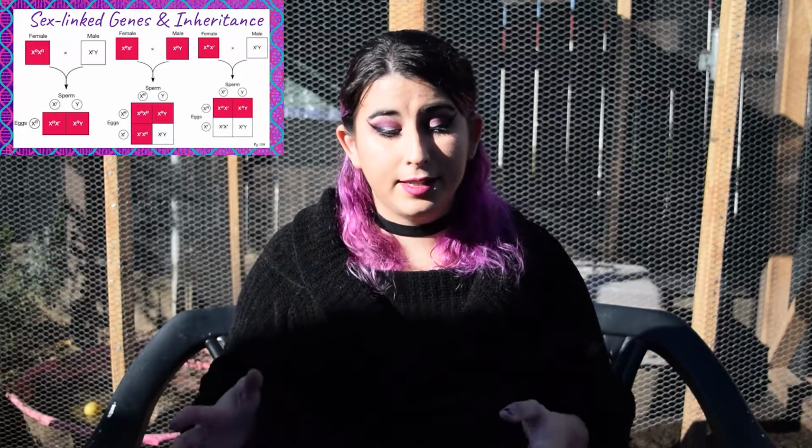And if we look at the possible inheritance patterns for the eye color, we can see the condition where we can actually get a female with that white eye color and see why it's so rare. So in the first example here, we have the homozygous dominant female and the recessive male.